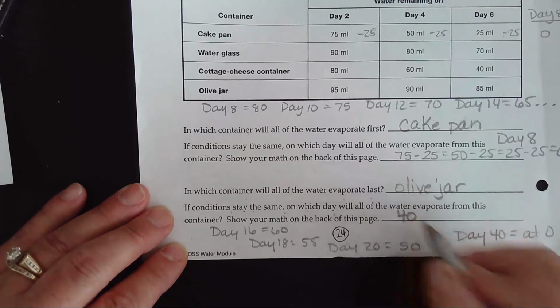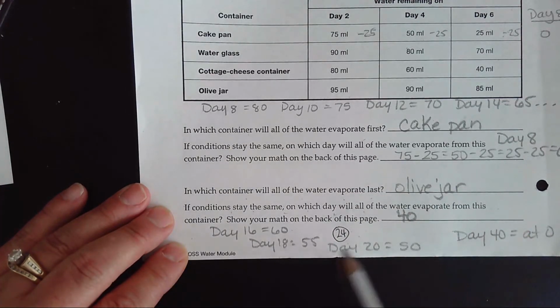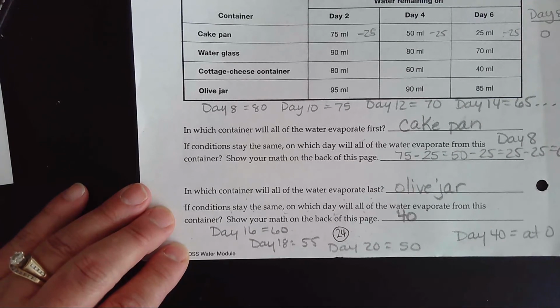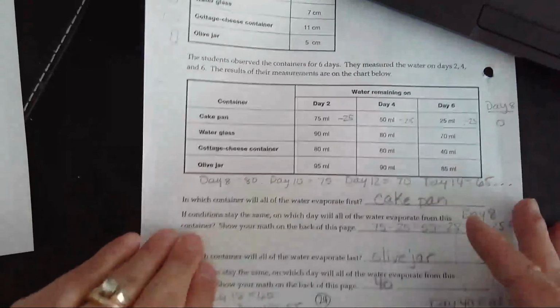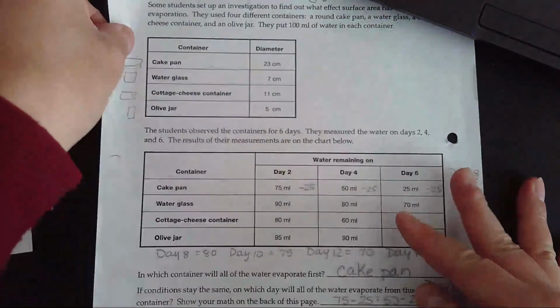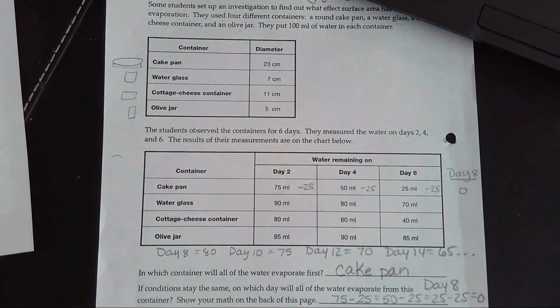And again, you can go through the whole process. You can keep going down. Day 22, 45. Day 24, 40. Day 26, 35. Day 28, 30. You can keep going if you want, but if you simply double this, you would get your day 40 at 0. And so that is it for our math extension. That coincides with the experiment that you did on evaporation surface areas, how the surface area affects the rate of evaporation.